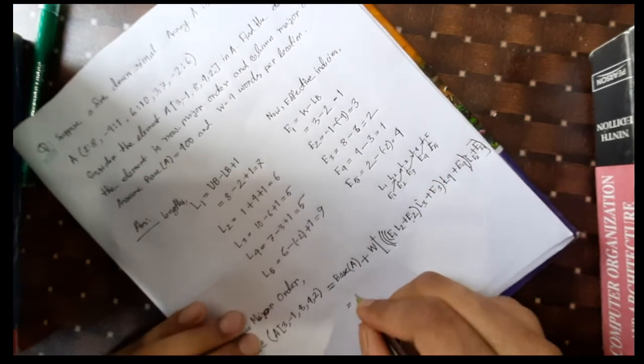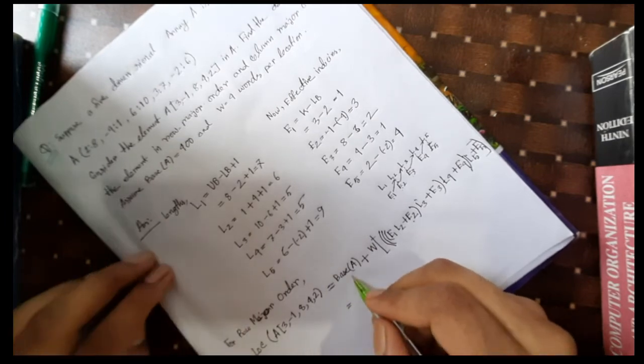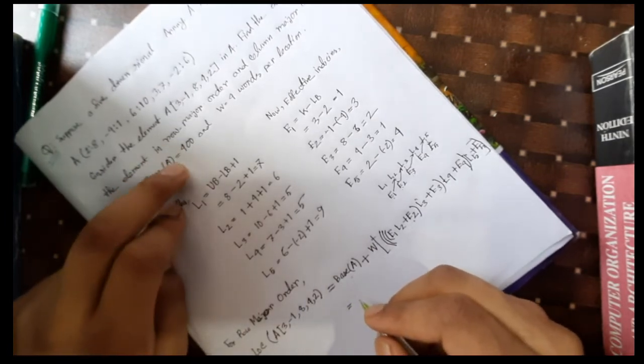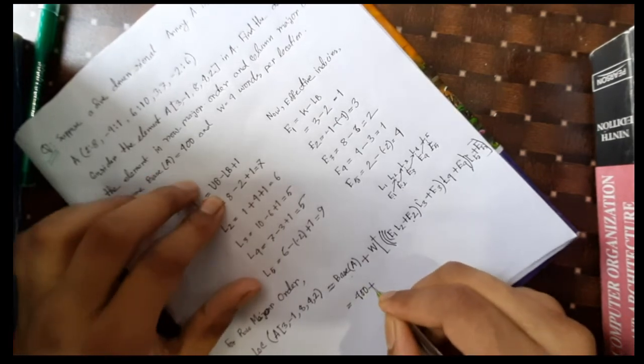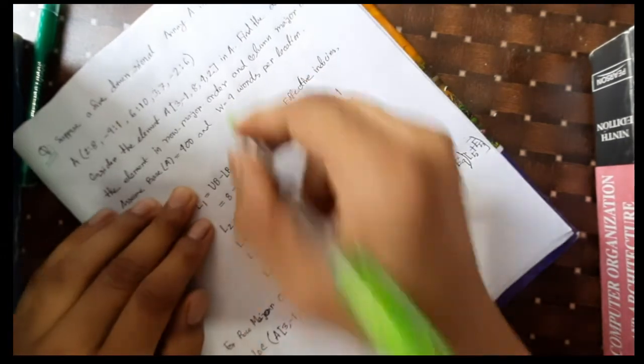Now putting the values, base of A is given as 400 here, so 400 plus W, which is 4 here.